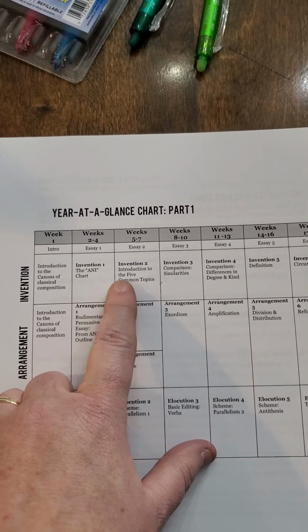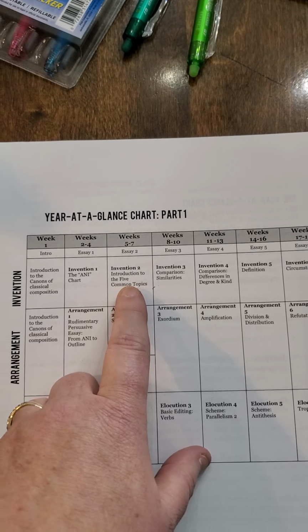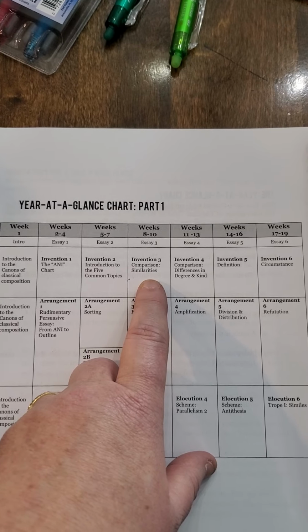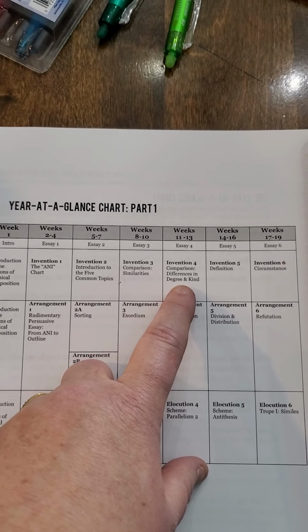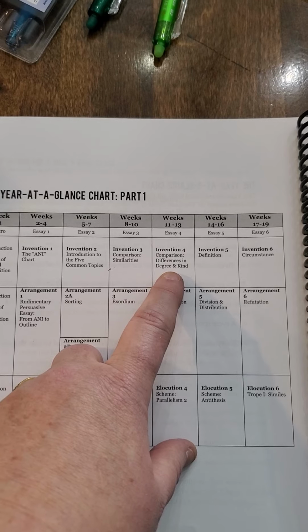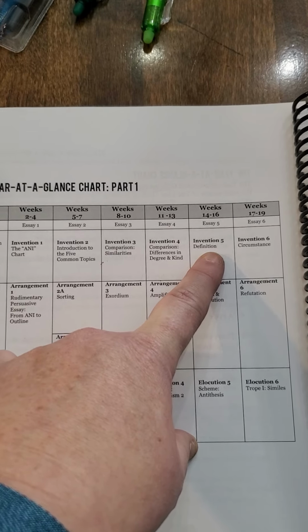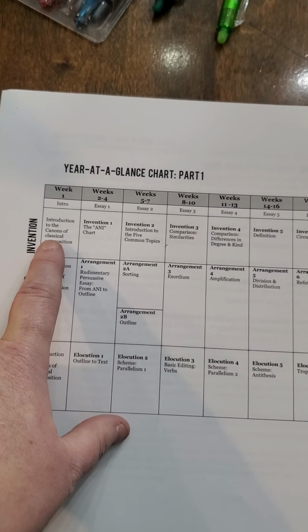We've talked about the A&I chart. We talked about how you use the 5 common topics to fill it in. We've talked about comparison and similarities to fill it in. We've talked about comparing with the differences in degree and kind. And we talked about definition. So we've used all those to fill in the A&I chart.